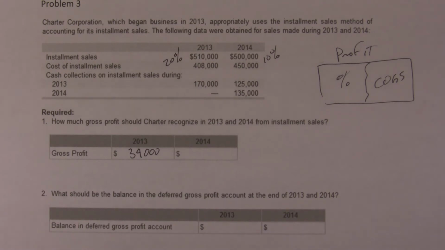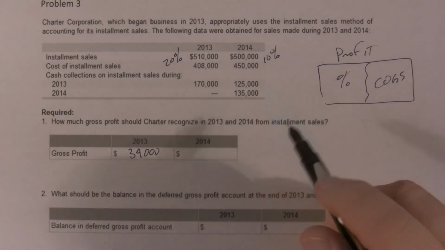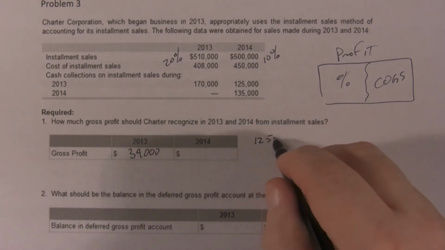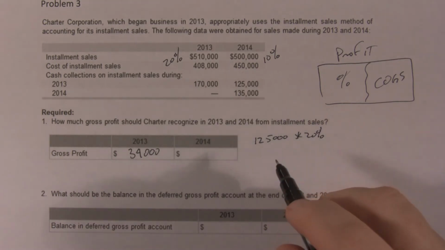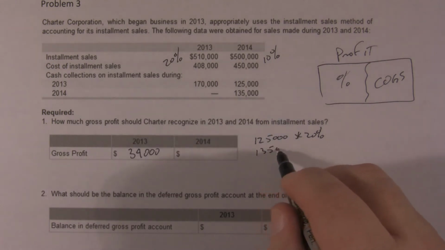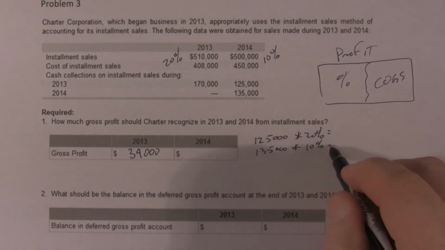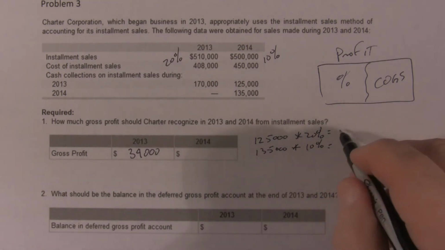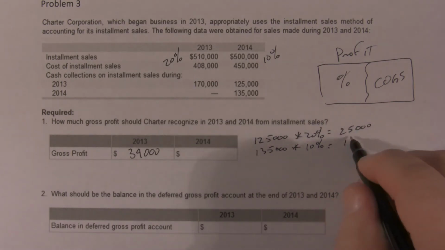in 2014. And what we have to do is take, we're collecting 125,000, and that's at 20%, and we're collecting 135,000, and that's at 10%. So when we do that, this comes out to be 25,000, and this is 13,500.